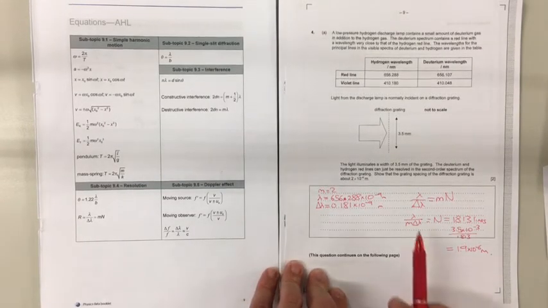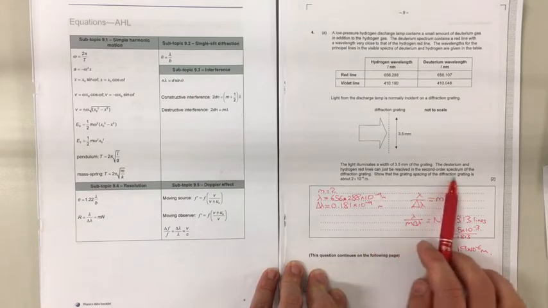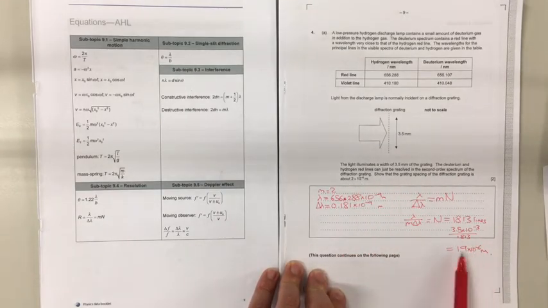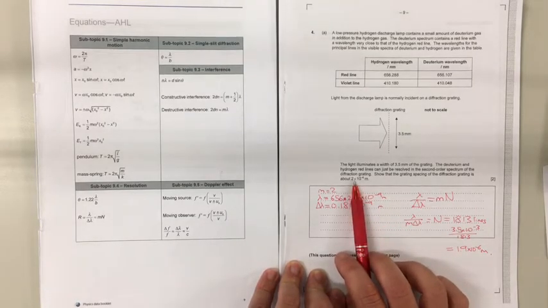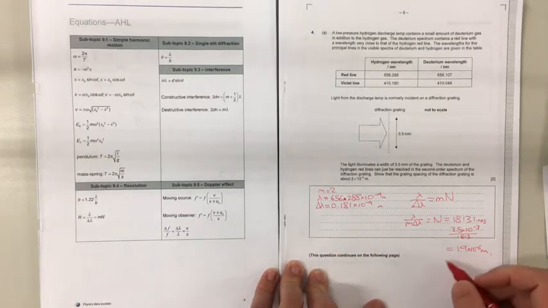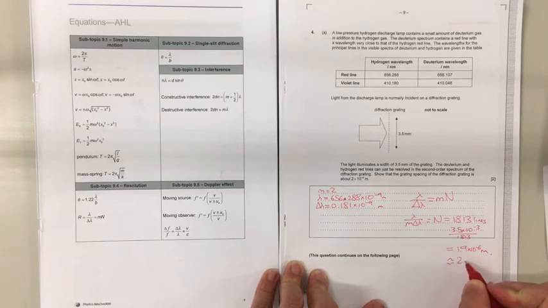Now remember, with a show question, you should always give your answer to more significant figures so they know that you've not just copied the answer from the question. So we're giving 1.9 times 10 to the minus 6, which is approximately equal to 2 times 10 to the minus 6.